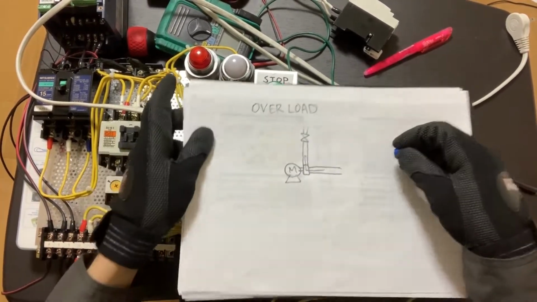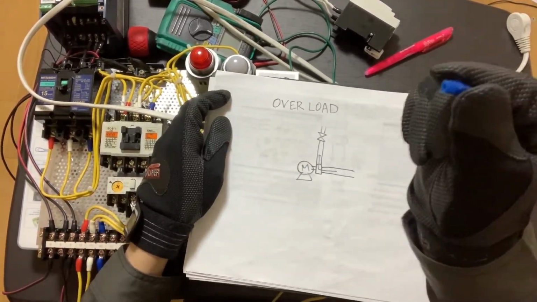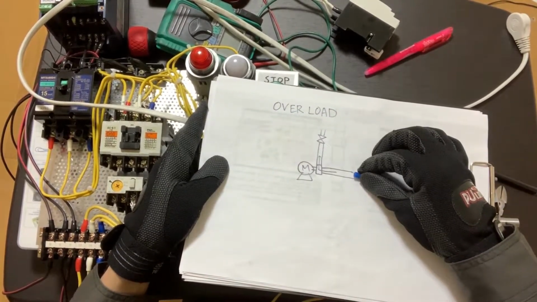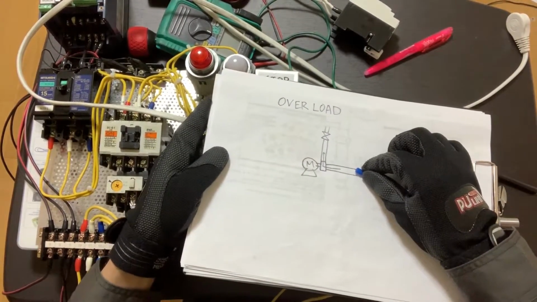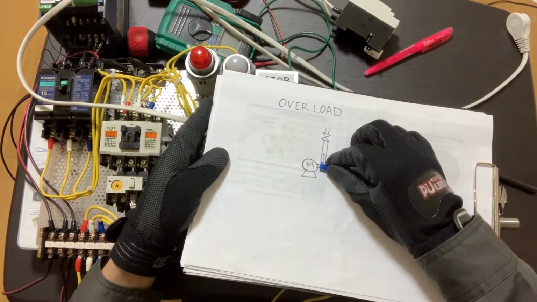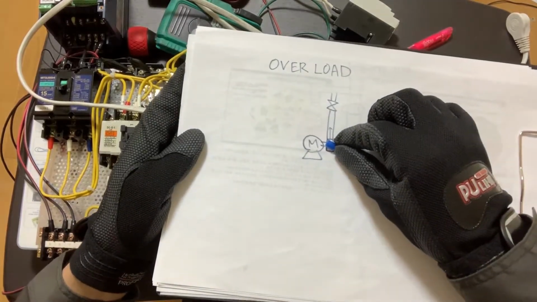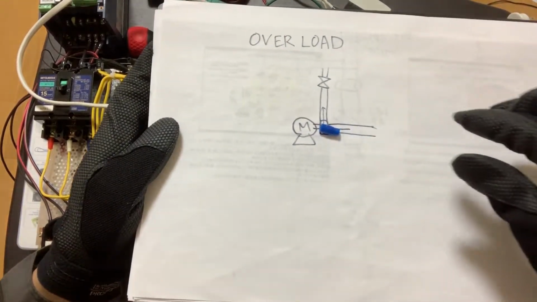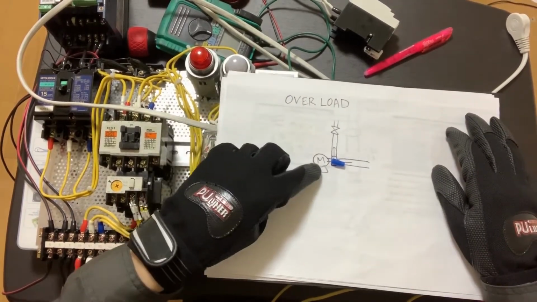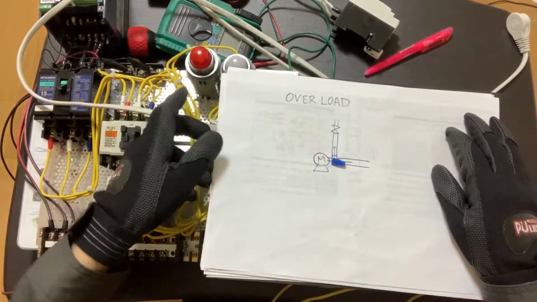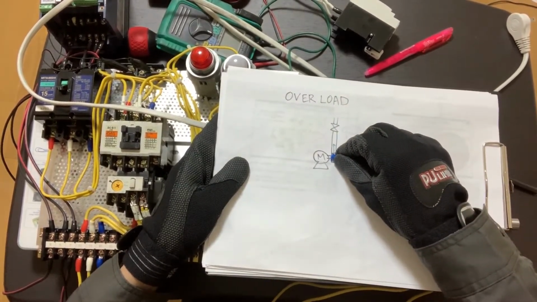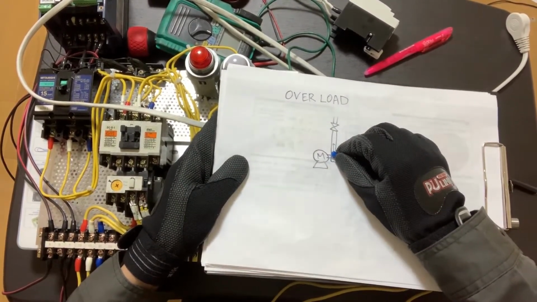But okay, some foreign substances mix in the pipe, like this. And what happens next? If a substance gets stuck inside the pump, the pump tries to move, but it doesn't work because of the substance getting caught.